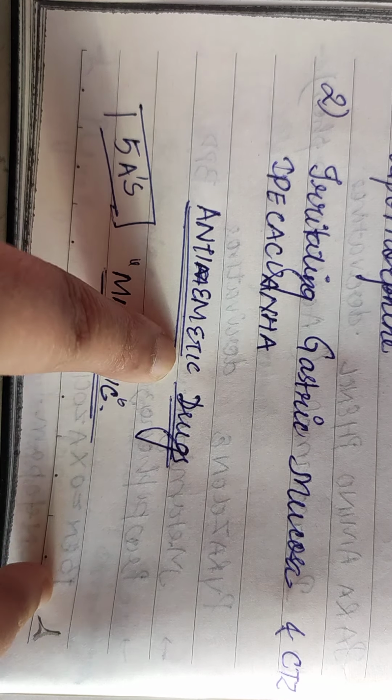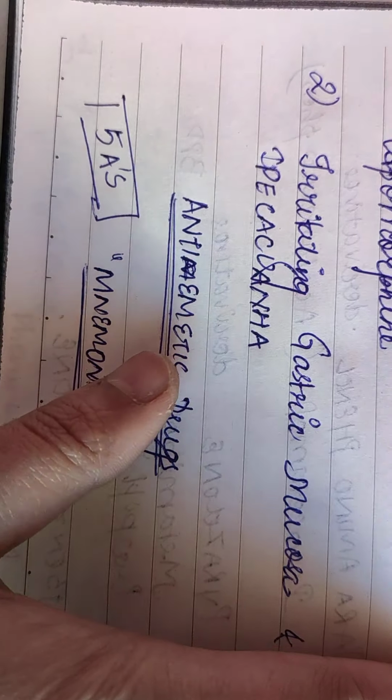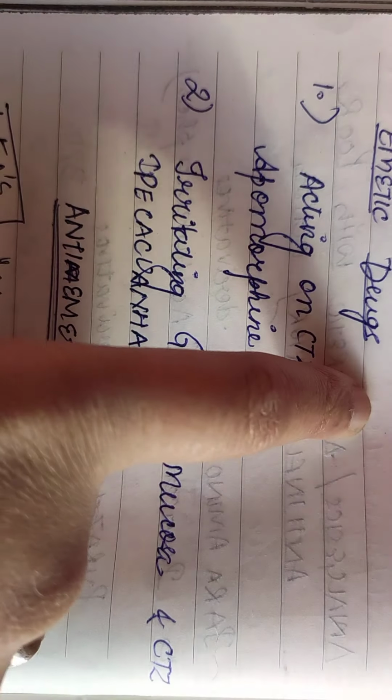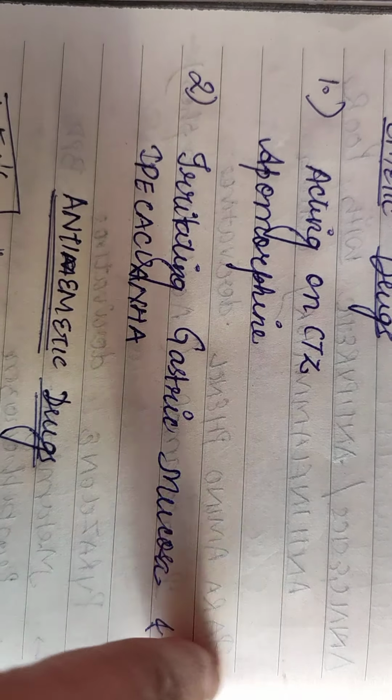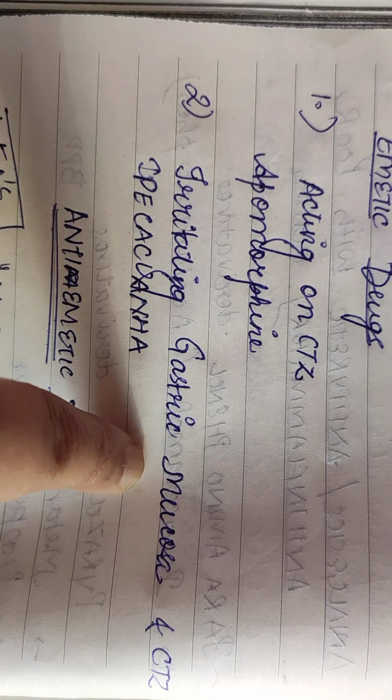Now the anti-emetic drugs. The emetic drugs are only two, and it is rather easy to learn these, keep in mind basically. But for the anti-emetic drugs we need a mnemonic, the 5 A's. I'm going to show you.